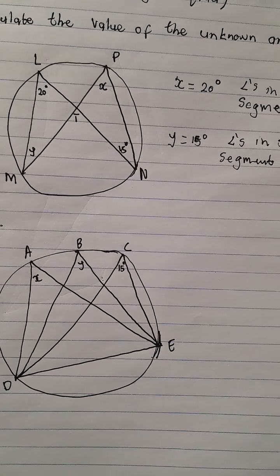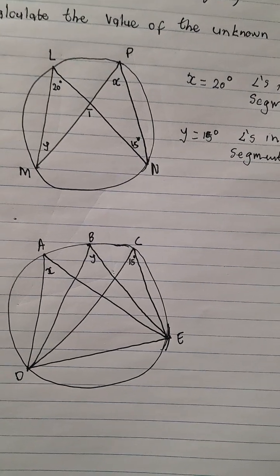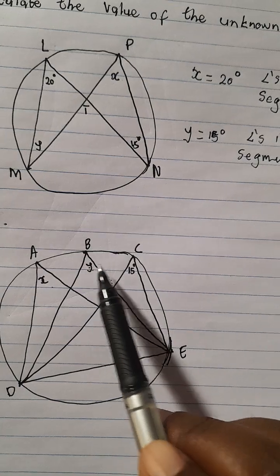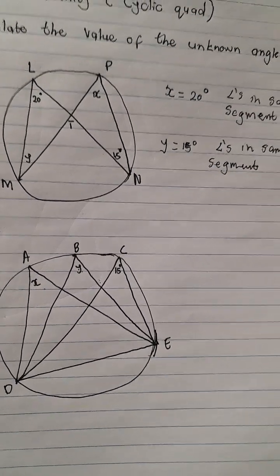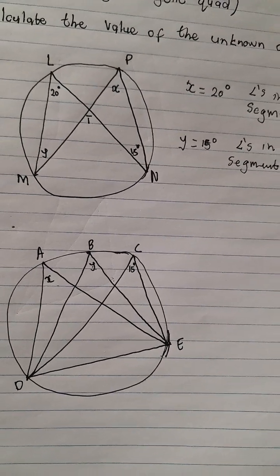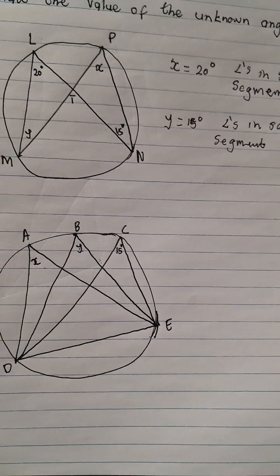So that's how you analyze it. I haven't written anything. Just by looking at the diagram, I can see that this is equal to this, and this is equal to this. That helps me to write things in an orderly manner, to get it correct without blaming myself after they've marked.